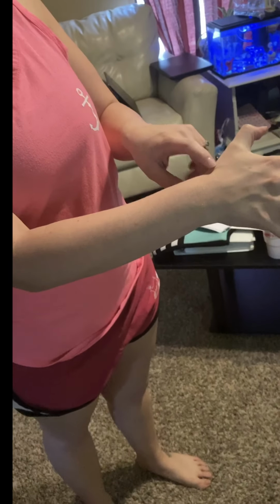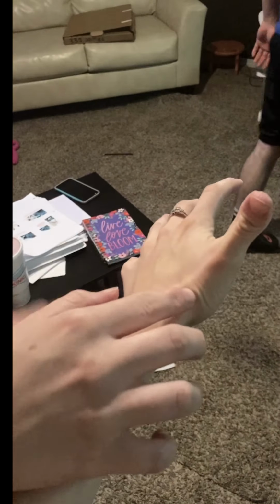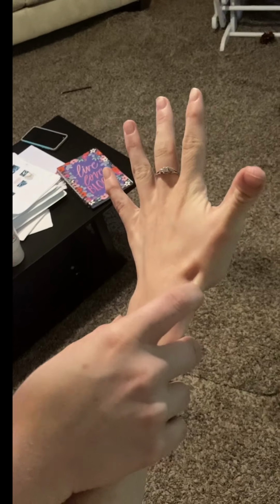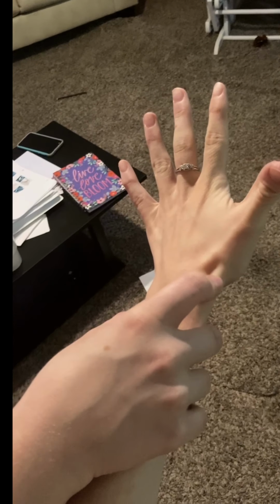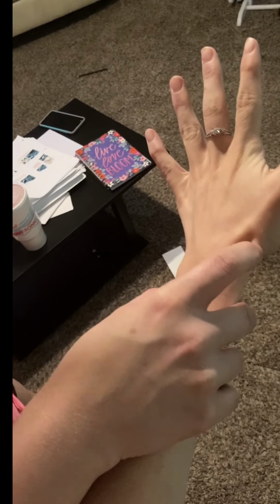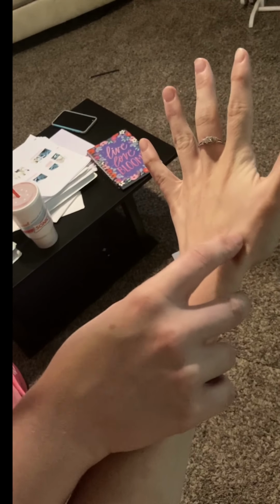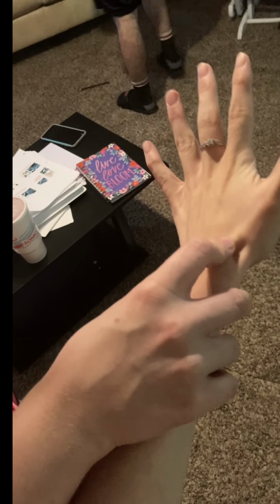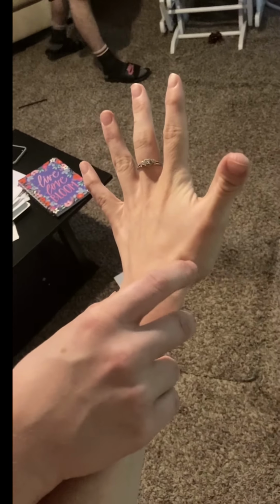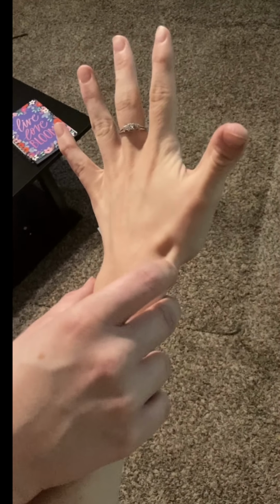Demonstrate how to make an anatomical snuff box to my patient. So right there, you have your anatomical snuff box. You're going to flex your thumb. Yep, perfect. So on the ulnar side is your extensor pollicis longus, and on the radial side is your extensor pollicis brevis.